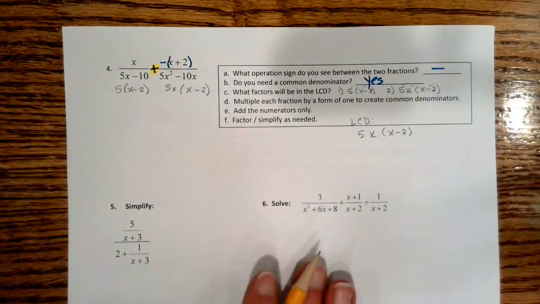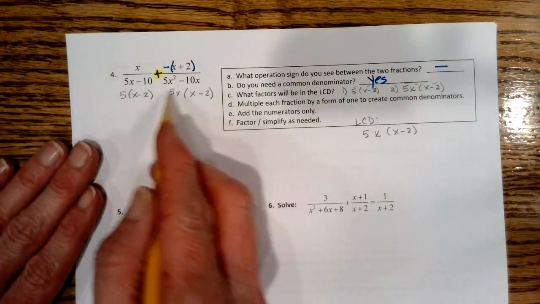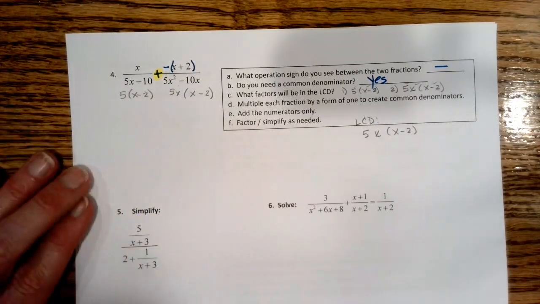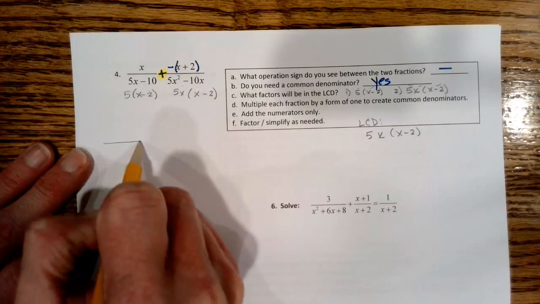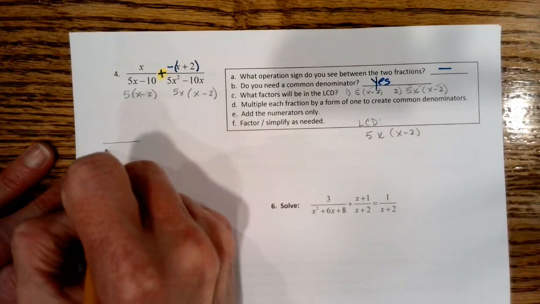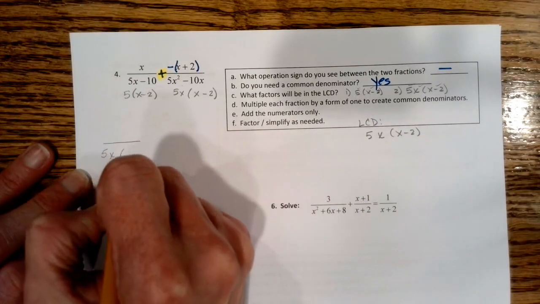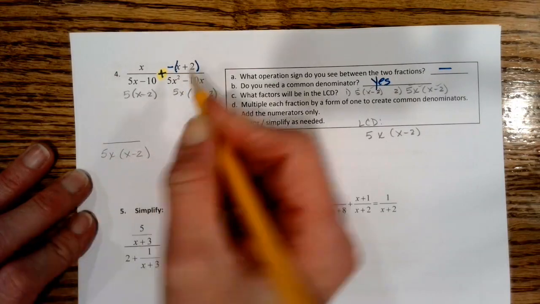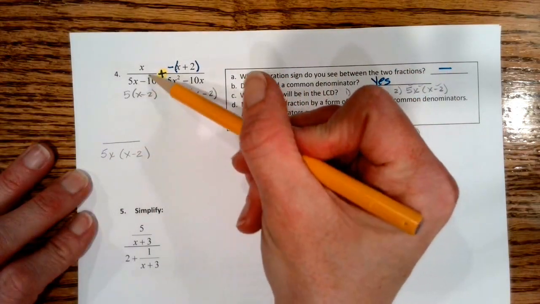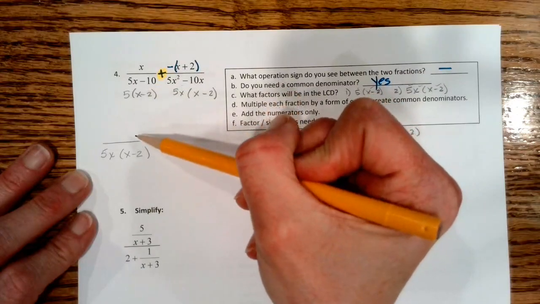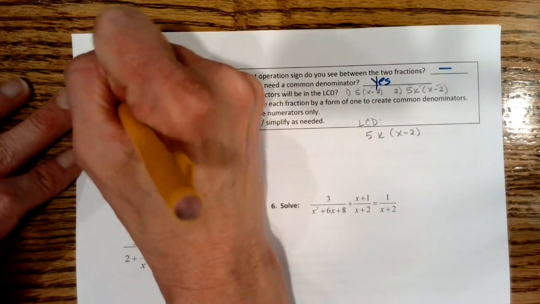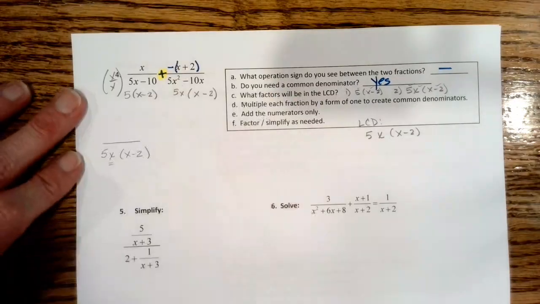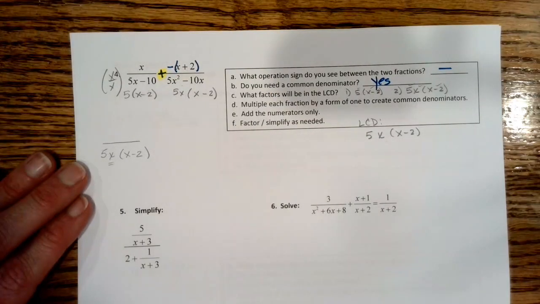So once I break these down into factors, now it's time to go ahead and rewrite them using a common denominator. That common denominator is going to look like this. I need a 5 and an x and an x minus 2. So when I look at these two fractions, what is this fraction missing? It's missing the x. So I'll go ahead and multiply this fraction by x over x.